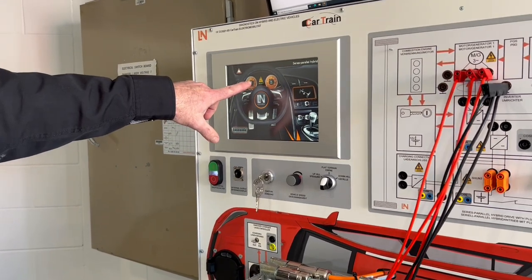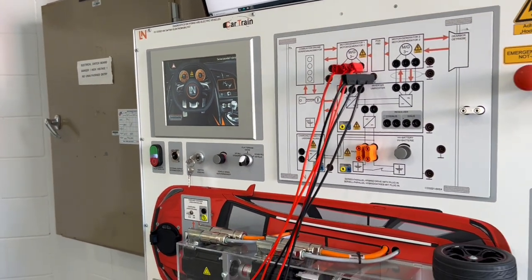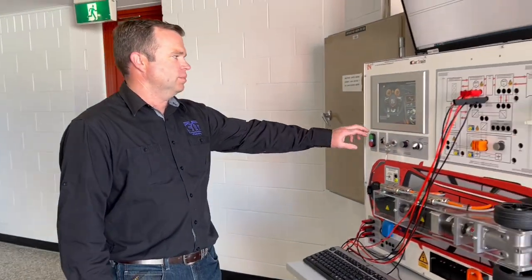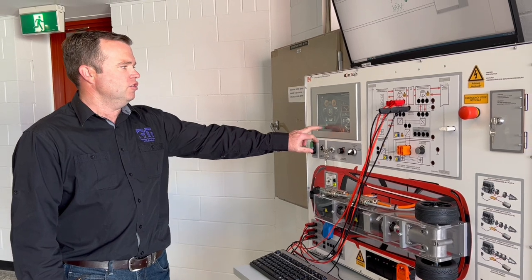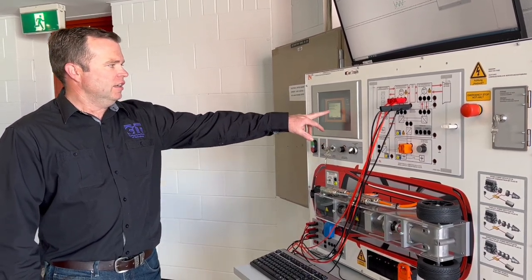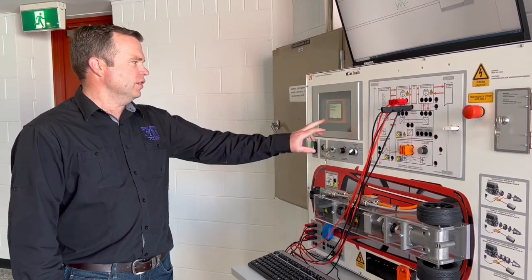come up on the dashboard of the car as it would in a real life situation. Now we want you to diagnose that and find out what's actually happened to the vehicle. So they can go through the normal test procedures as they would on the car. They can go in and use the scan tool, so they can actually see what the fault is. And on this it says it's insulation fault on the high voltage circuit.